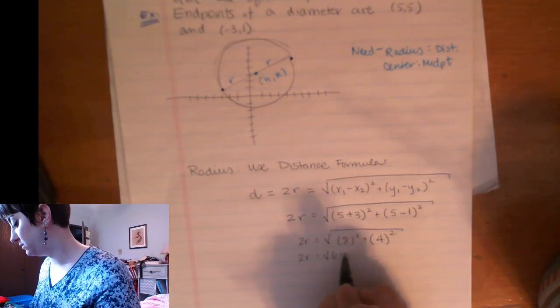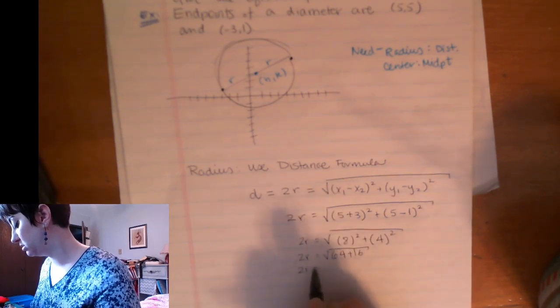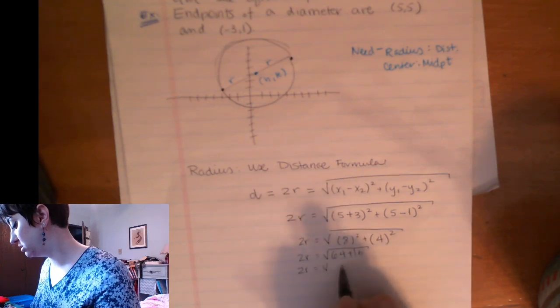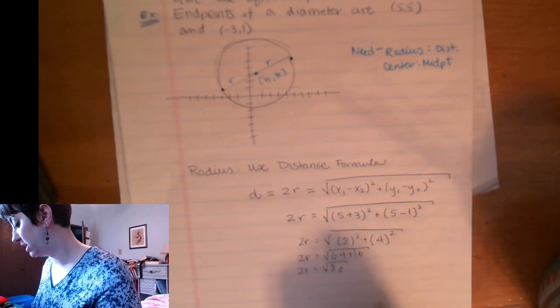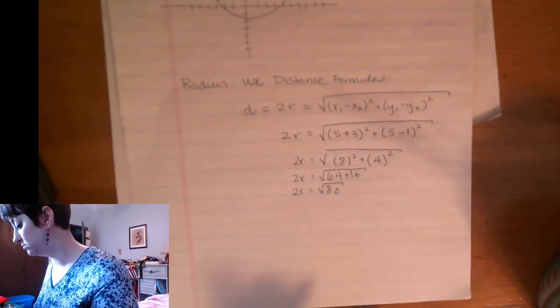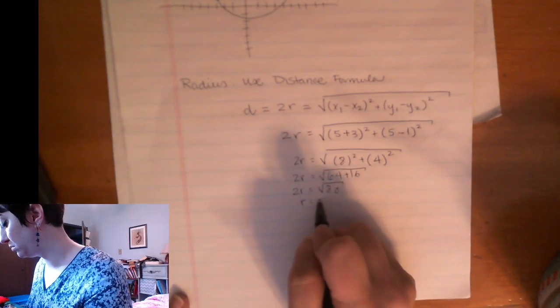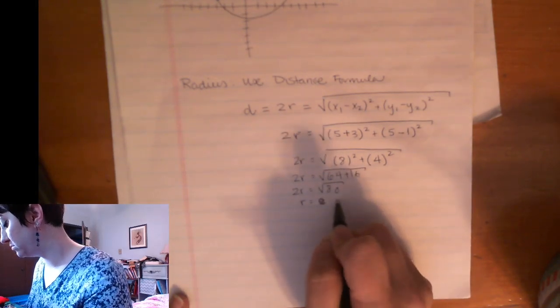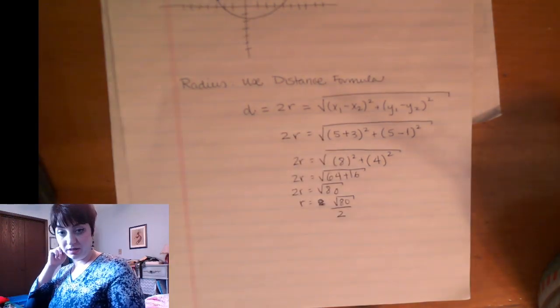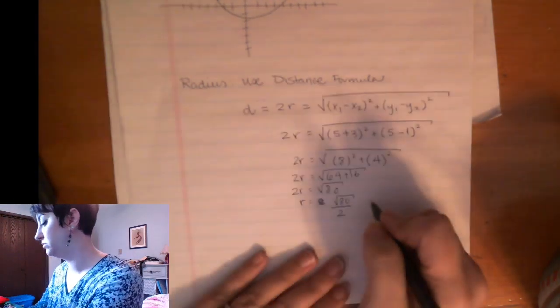So 64 plus 16, which is 80, root 80. So 2r is root 80.